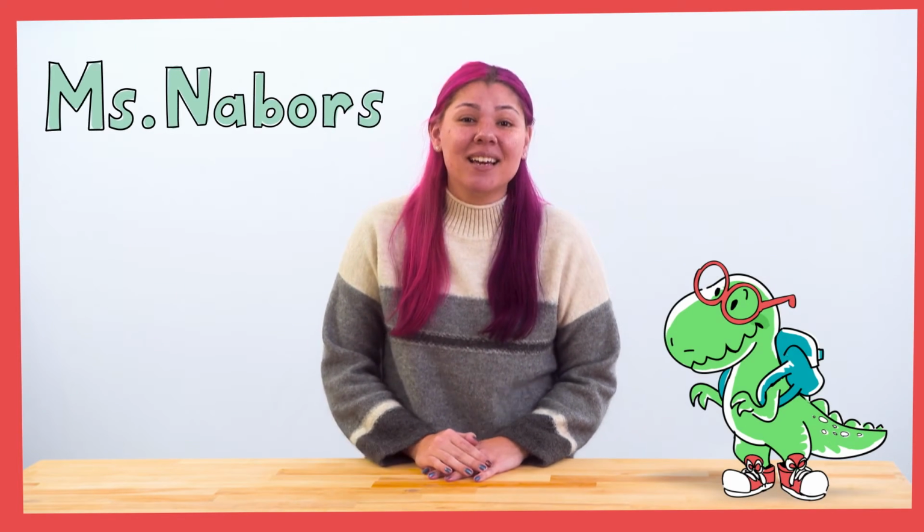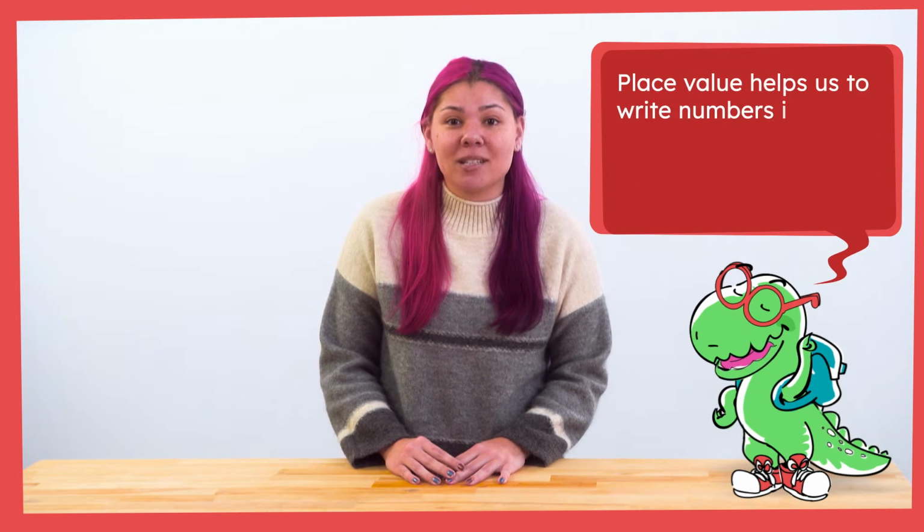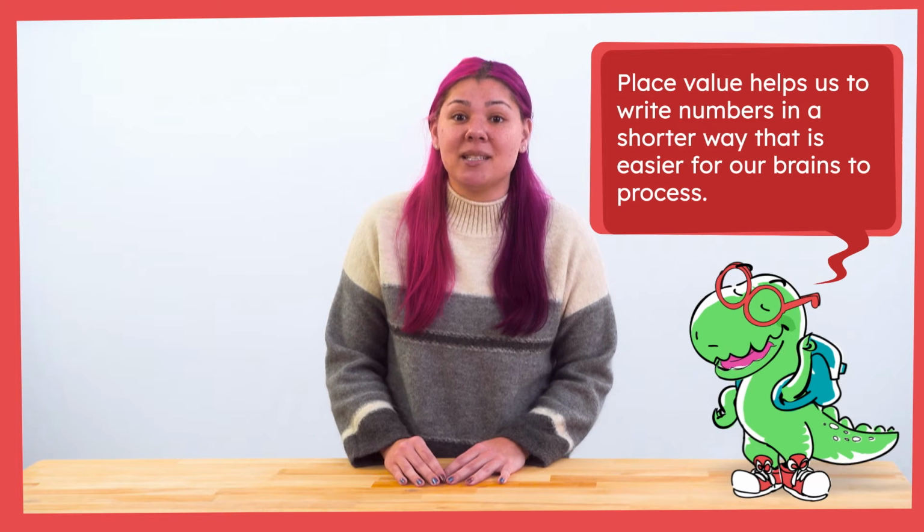It's Miss Neighbors. Today, we're moving away from fractions and instead we're gonna work on how to write numbers in expanded form. Have you heard that before? What does expanded form mean? When we write a number in expanded form, we're writing the number showing its actual value. Place value helps us to write numbers in a shorter way that's easier for our brains to process.